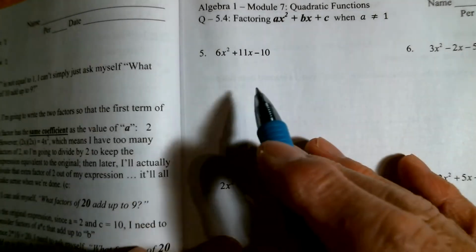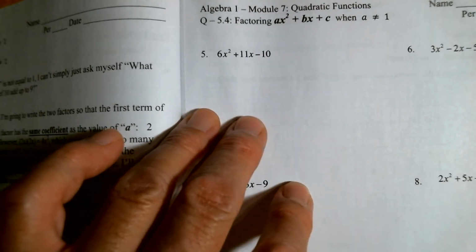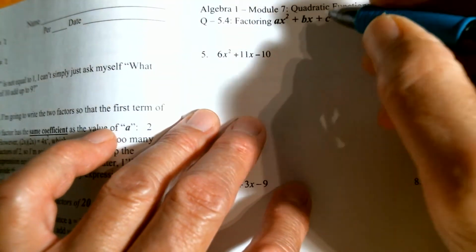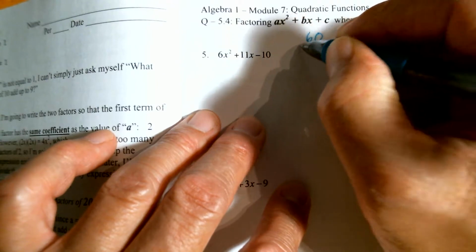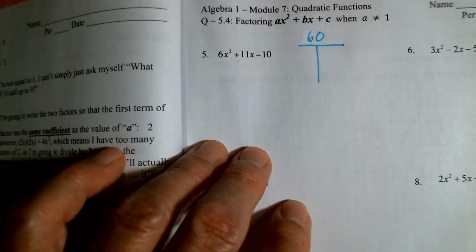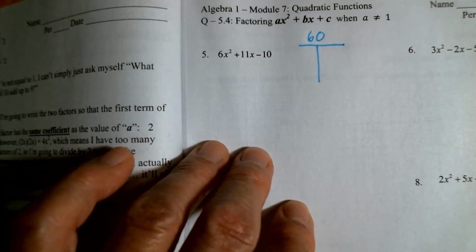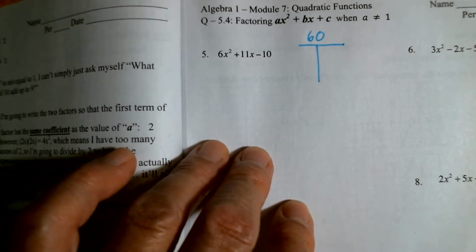Okay, we have 6 and 10. I'm just going to ignore that negative sign for now. Just call it 60. Now 60 has a lot of different multiples, okay? But it has to combine to 11.